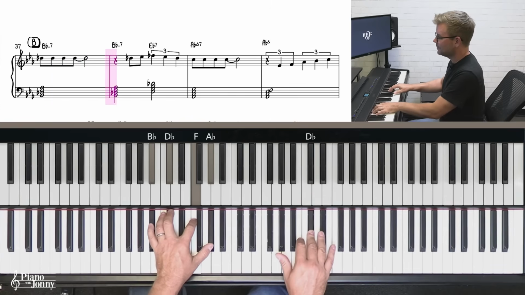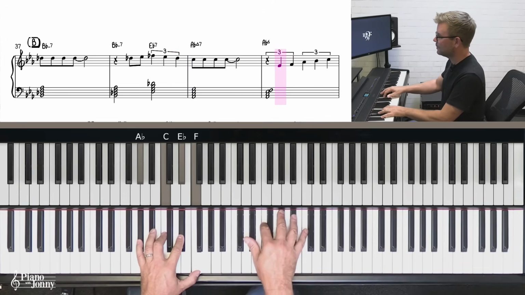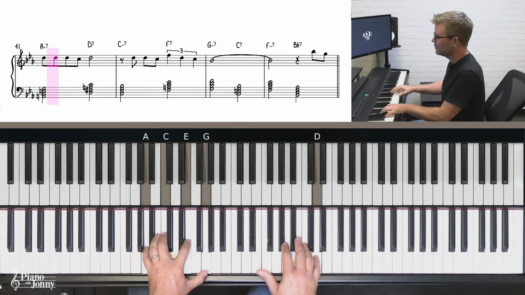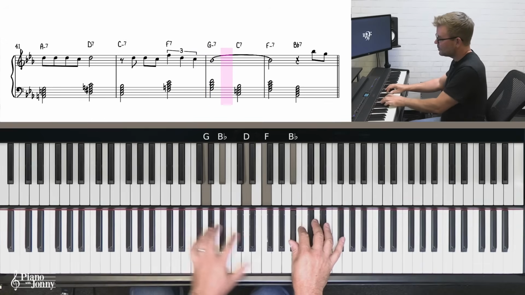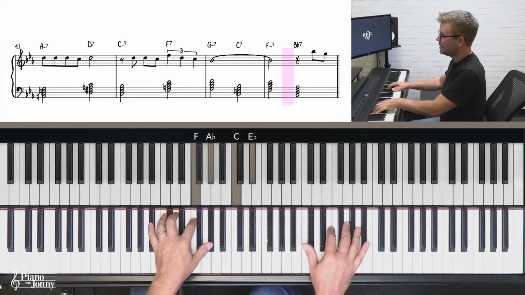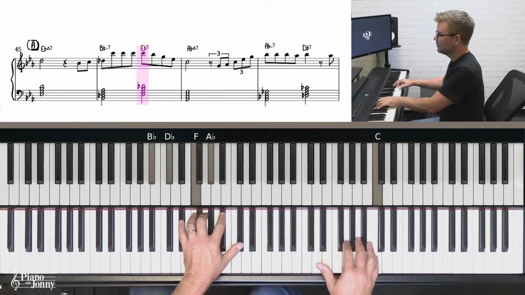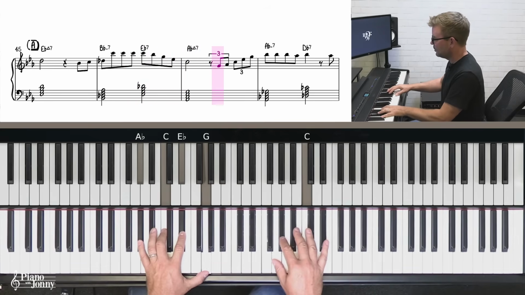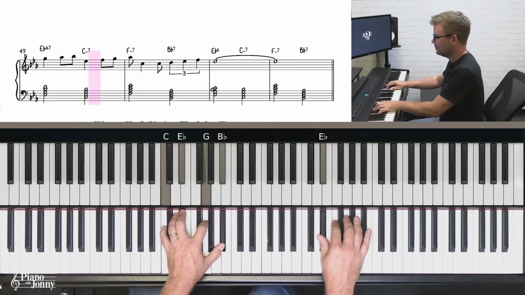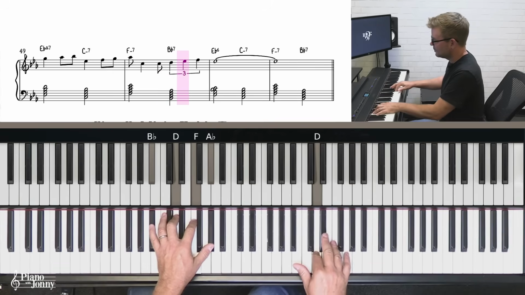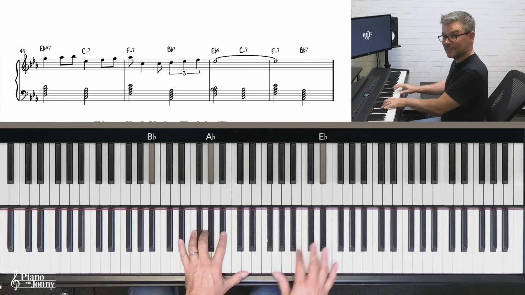I'm swinging this a little bit with my right hand. 3, 4, 1. Last A section. 2, 3. Flat 7, and go ahead and play an E flat major.